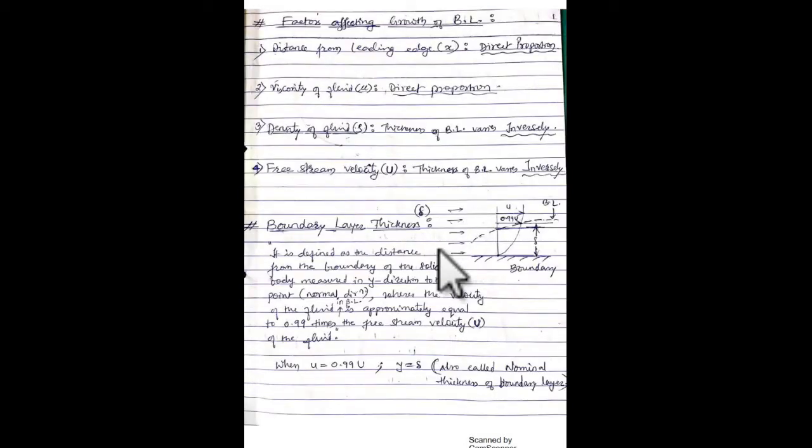Now, what are the factors which affect the growth of the boundary layer? There are 4 factors which affect the growth of the boundary layer: distance from the leading edge, viscosity of the fluid, density of the fluid, and free stream velocity.